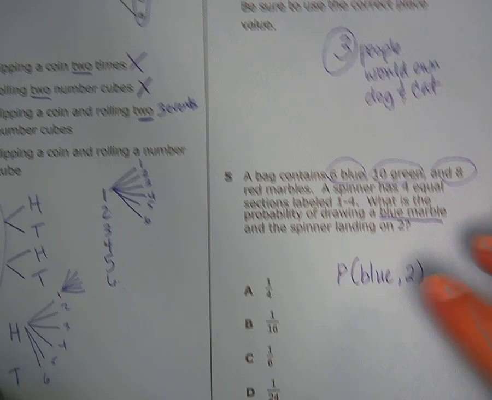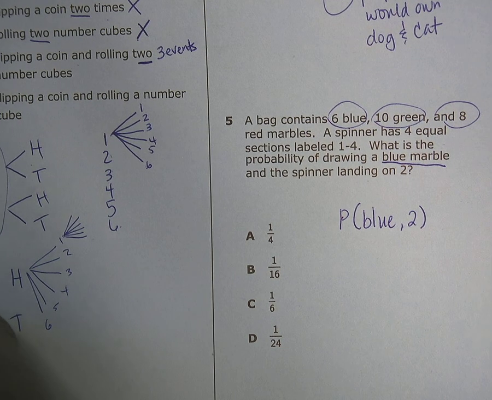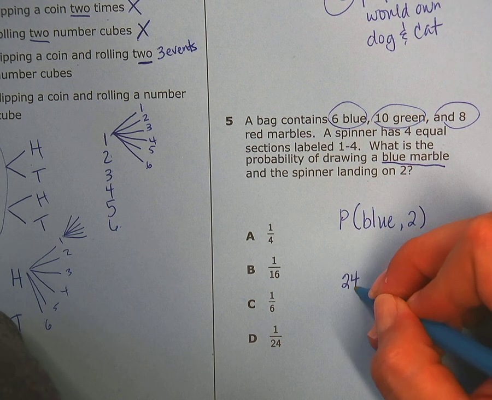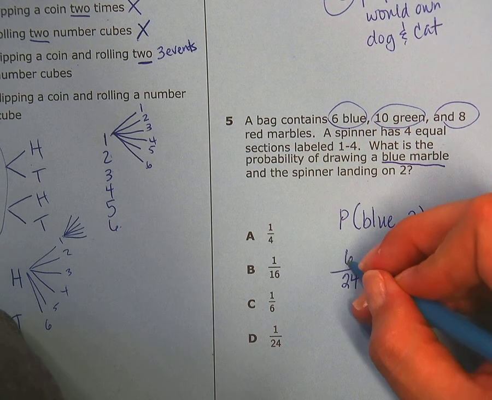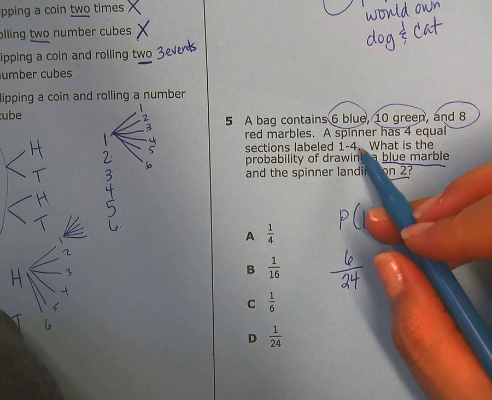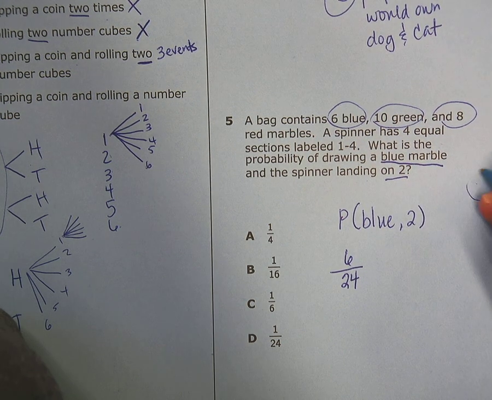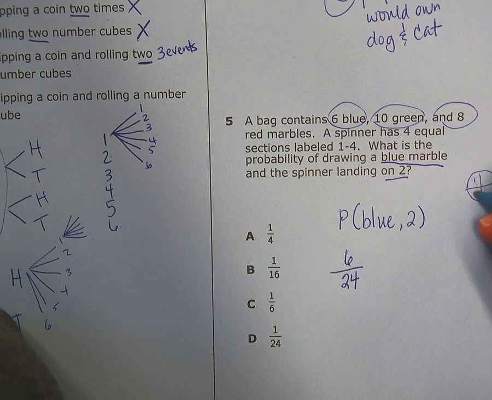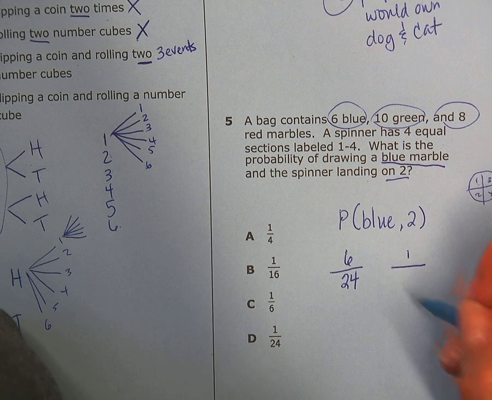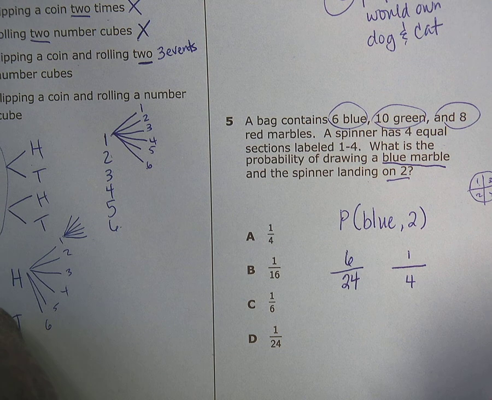I've done a lot of practice looking at probabilities written this way. So we've got 18, 24 marbles total. How many are blue? 6 of them are blue. Then it says landing on a 2. Well, there's 4 equal sections. They're labeled 1, 2, 3, and 4. There's only one section that is a 2 out of 4.